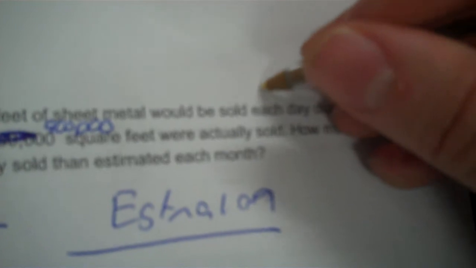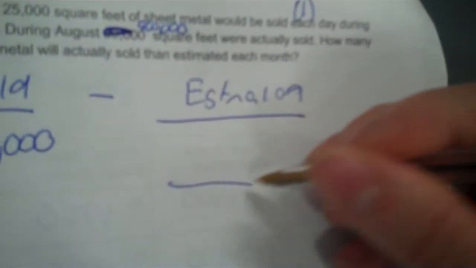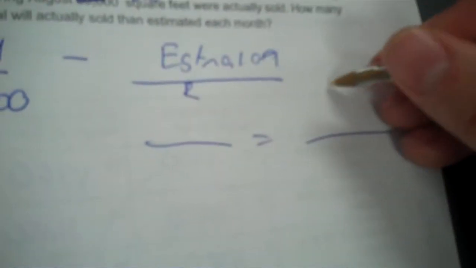So 25,000 square feet of sheet metal would be sold each. Remember, each means one, so we know our ratio. One is going to be square feet, and it doesn't matter the order this is set up. You can put the square feet on top or the days on top, doesn't matter. 1 day is 25,000 square feet. We know our ratio.